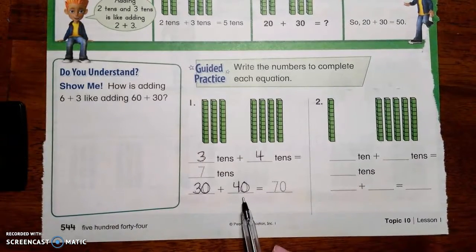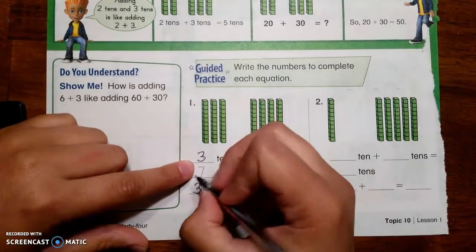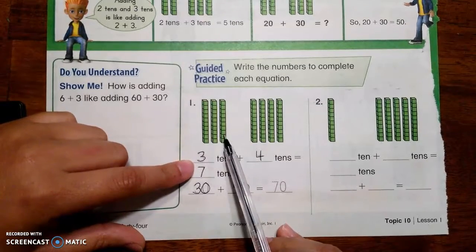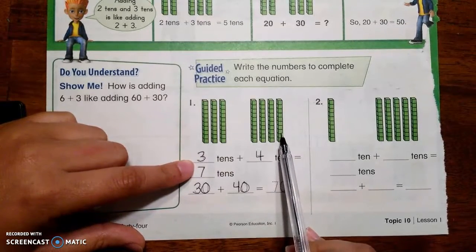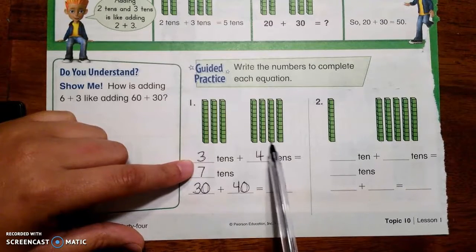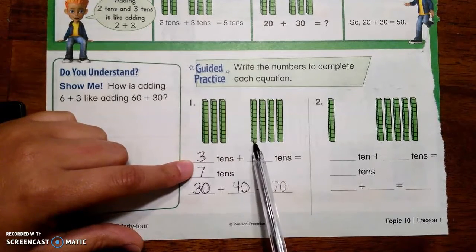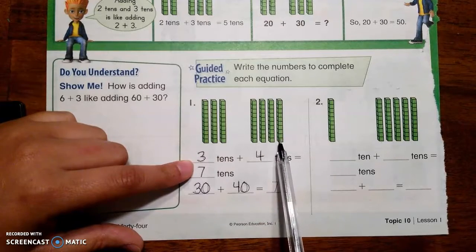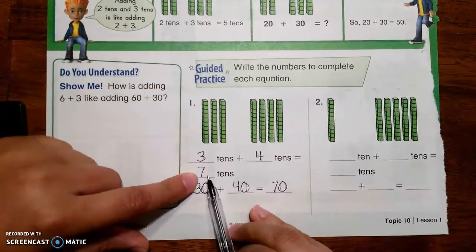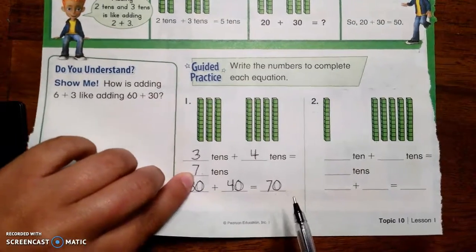So now let's add them all together, okay? I know that 3 plus 4 is 7. But I'm going to double check just in case. 1, 2, 3, 4, 5, 6, 7. Oh, good, I'm right. Now what I'm going to do is I'm going to count all of these by 10s. 10, 20, 30, 40, 50, 60, 70. So 7 10s is the same as the number 70, right?